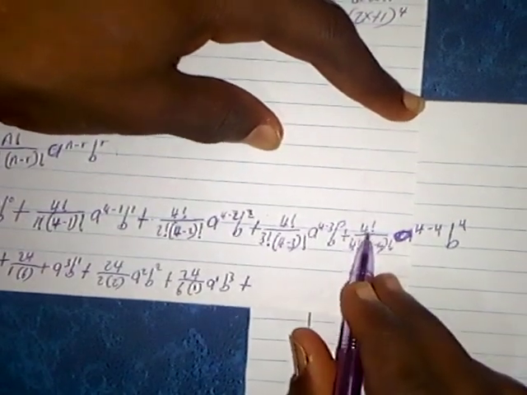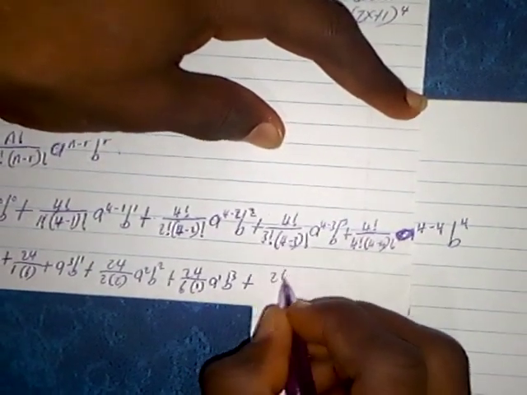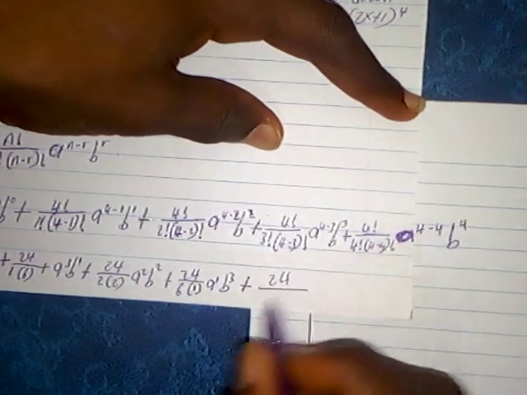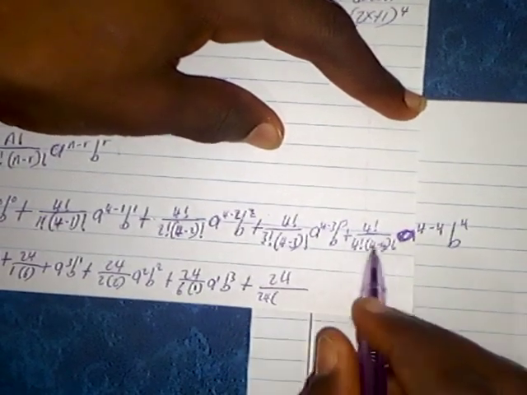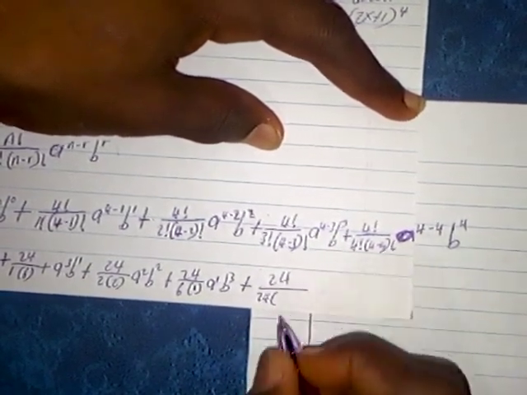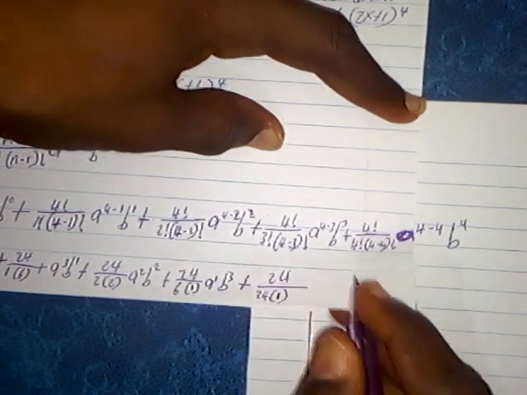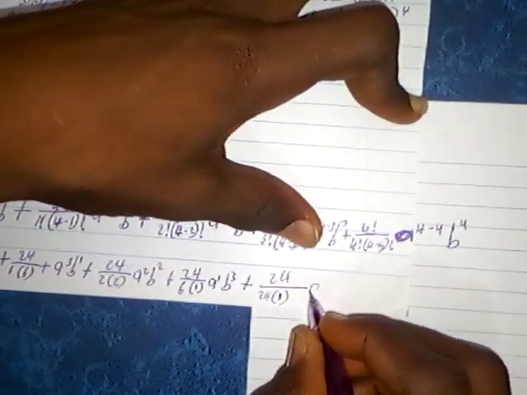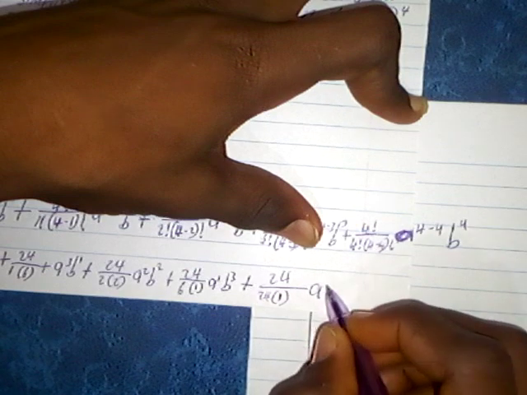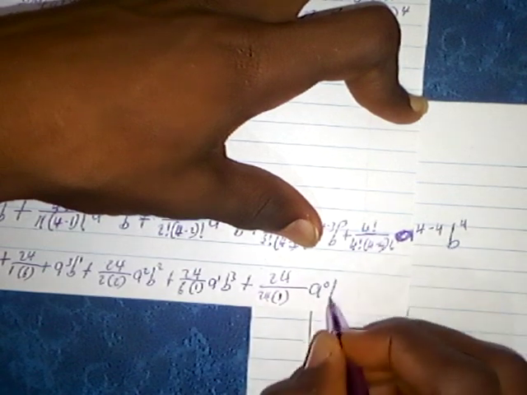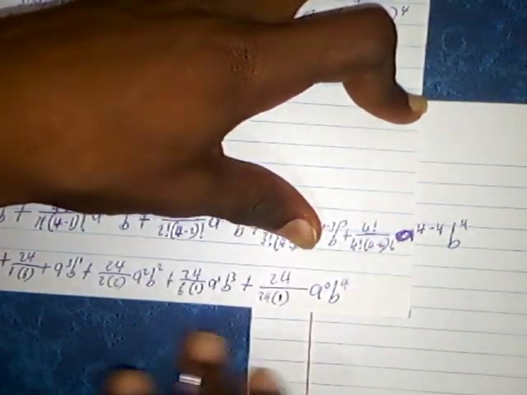Here again, 4 factorial is what? 24. Upon 4 factorial is 24. 4 minus 4 is what? 0. 0 factorial is 1. You see? Good. Here is what? A raised to the power 4 minus 4 is 0. Right? B raised to the power 4. Good. This page is done.